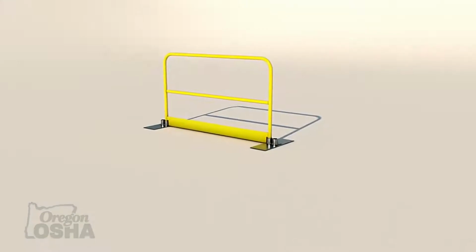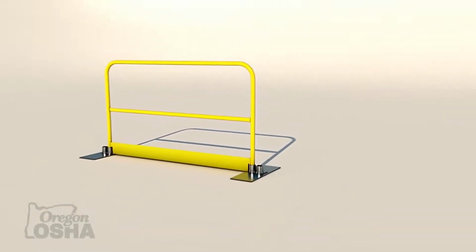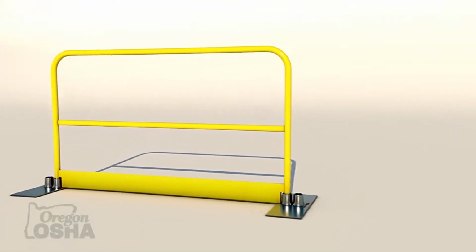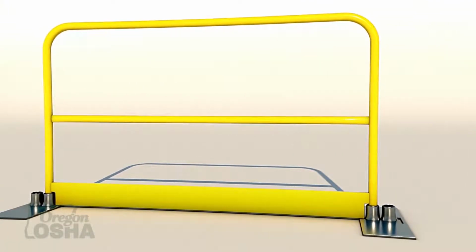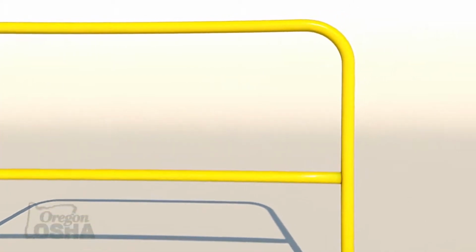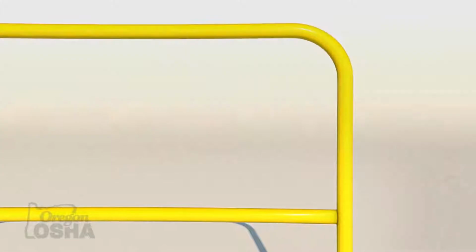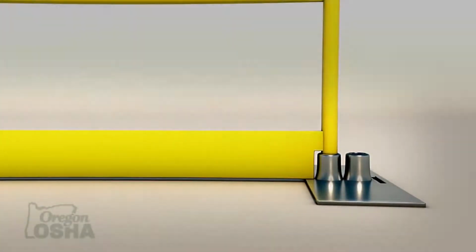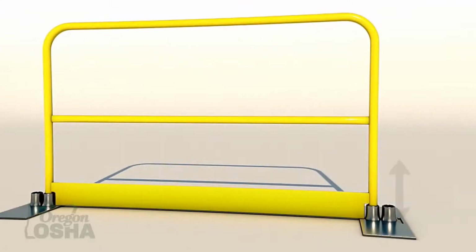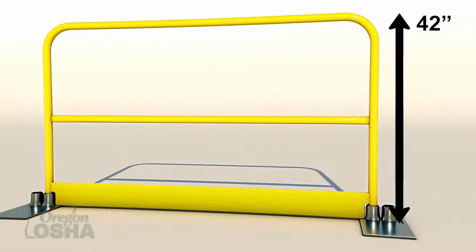A guardrail system is a barrier set up to prevent people from falling off a side or an edge, and must be able to withstand 200 pounds of force applied in an outward or downward direction to the top rail. Here are the essential elements of a guardrail system: a top rail, mid-rail, supporting posts, and a toe board, also known as a kick plate. The top rail should be 42 inches high, plus or minus 3 inches.